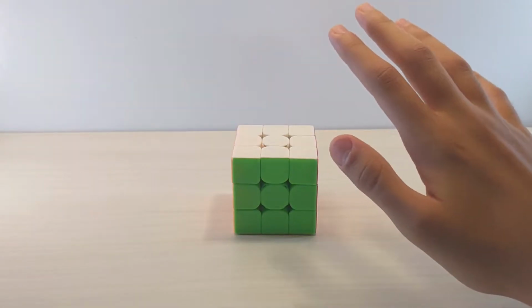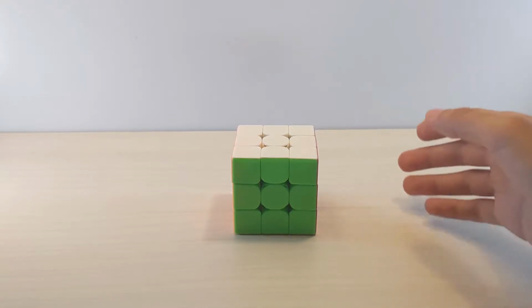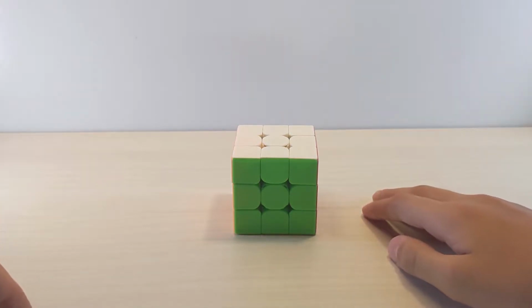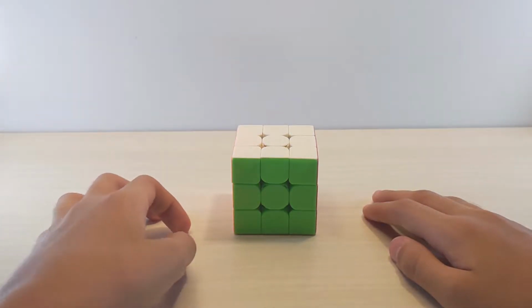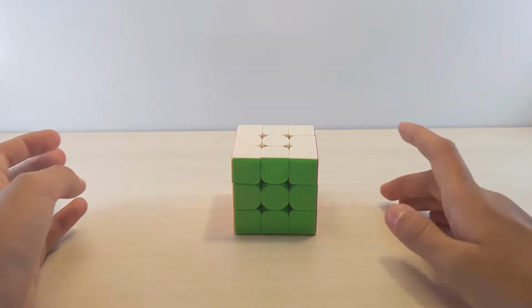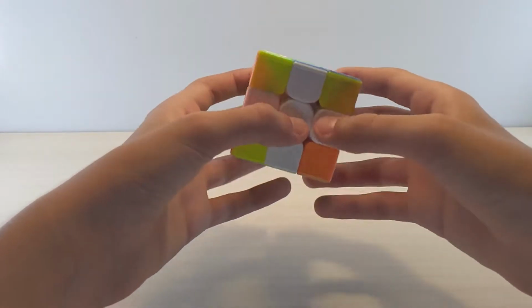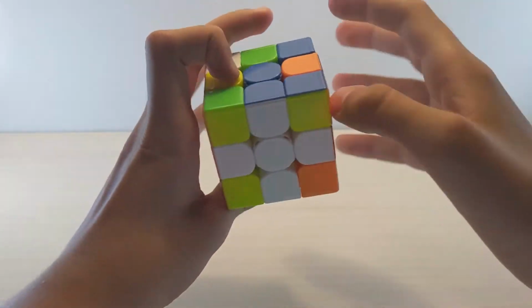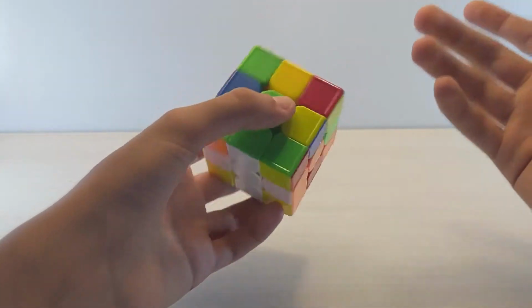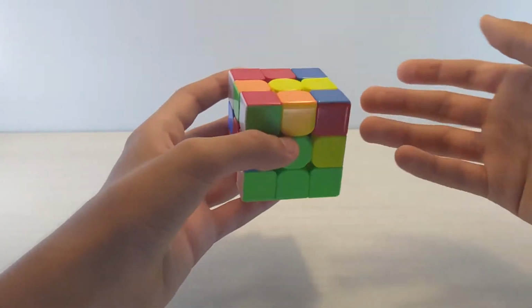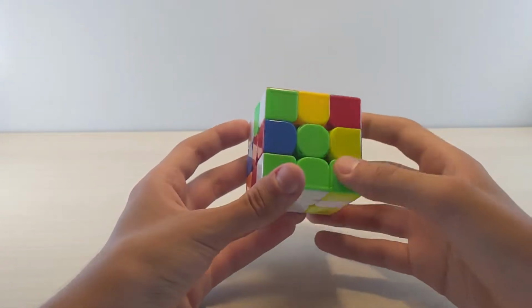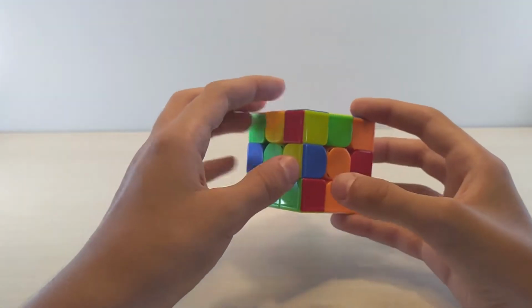There are 5 steps to the A355 method, which could be broken down into 8 steps using the beginner version of the A355 method. So the steps are creating a cross, so like this, and this could be broken down into 2 steps, of course, daisy and cross, which are shown on my beginner's method tutorial, link up here.